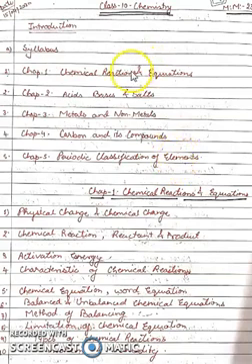These 5 chapters are very important from an exam point of view. In the board examination, from these chapters only you will get 23 marks of questions. So let's start with the first chapter, that is chemical reactions and equations. There are several topics given in chapter 1.